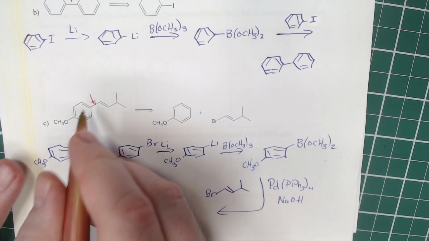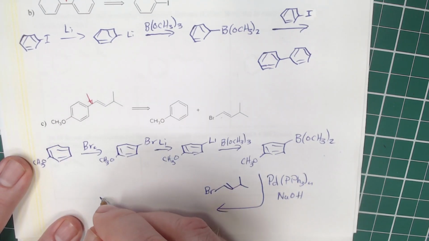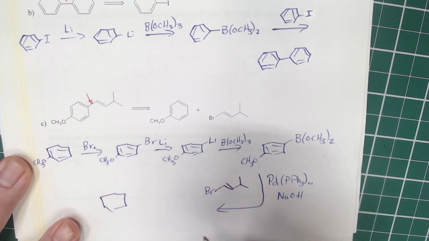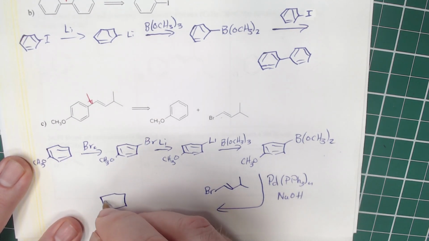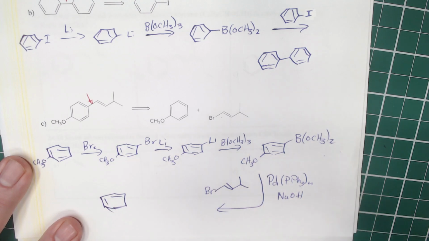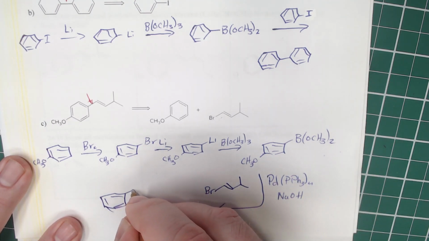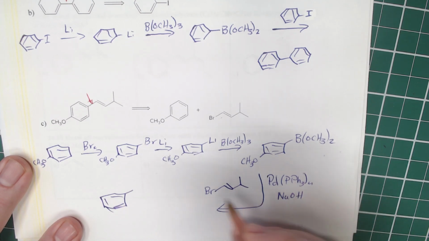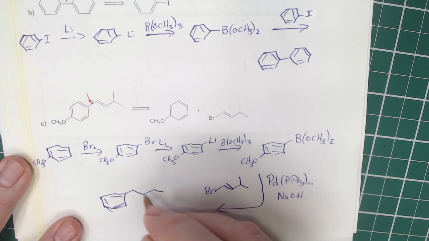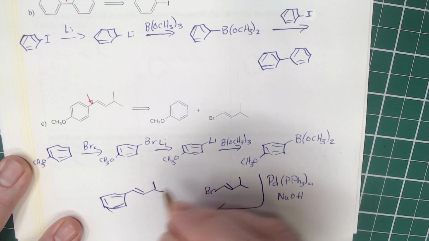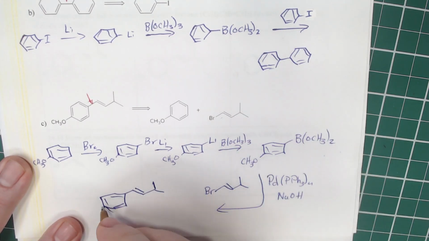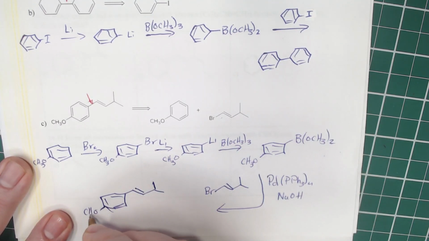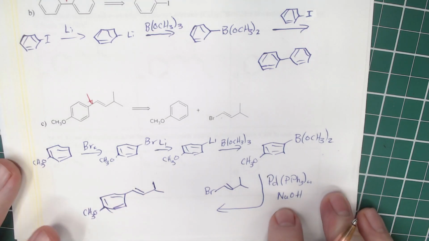And when we do that, we're going to get this particular product. So 1, 2, 3, 4. 1, 2, 3, 4. Double bond there. We've got that methyl there. And then here we'll have the OCH3.